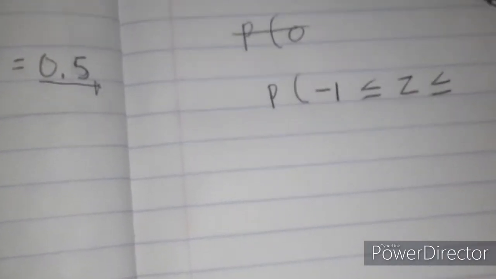P of minus 1 is less than z, and z is less than 0.